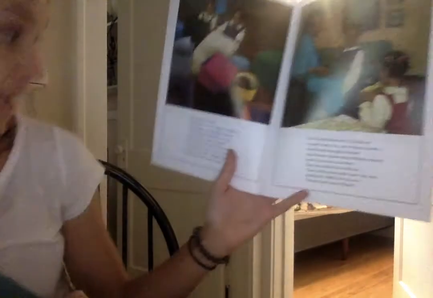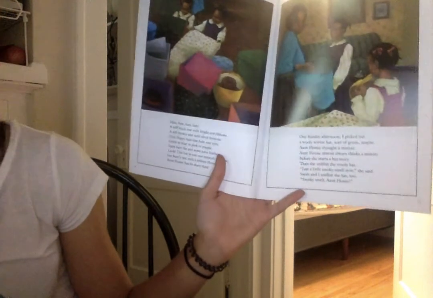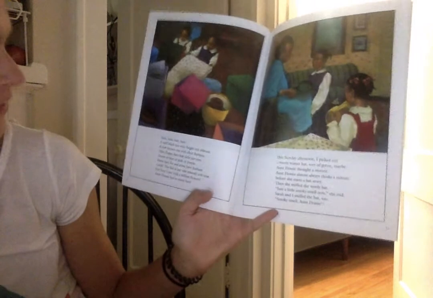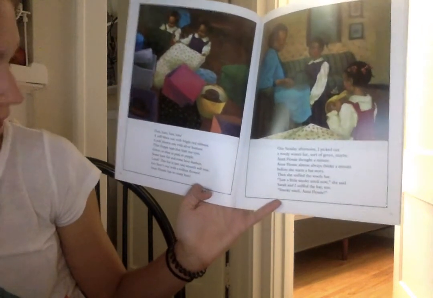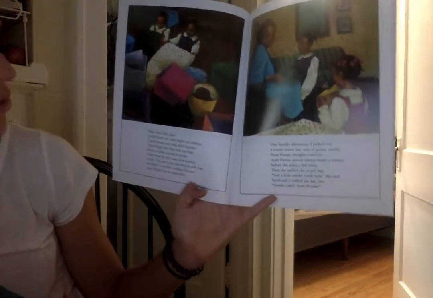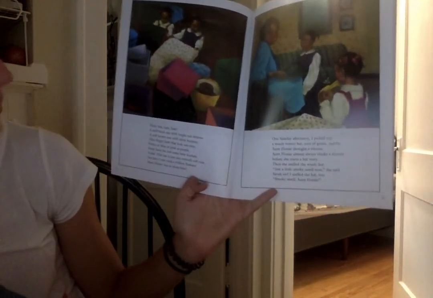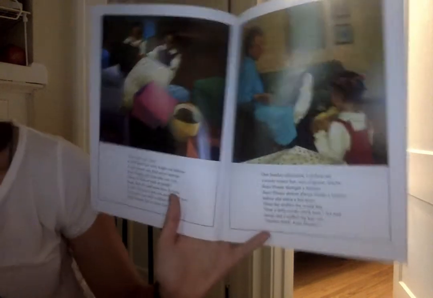Hats, hats, hats, hats. A stiff black one with bright red ribbons. A soft brown one with silver buttons. Thin floppy hats that hide our eyes. Green or blue or pink or purple. Some have fur and some have feathers. Look, this hat is just one smooth, soft rose. But here's one with 1,000,000,000,000 flowers. Aunt Flossie has so many hats.